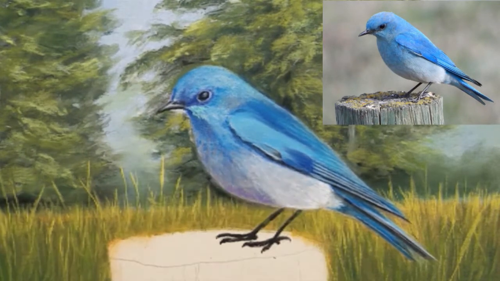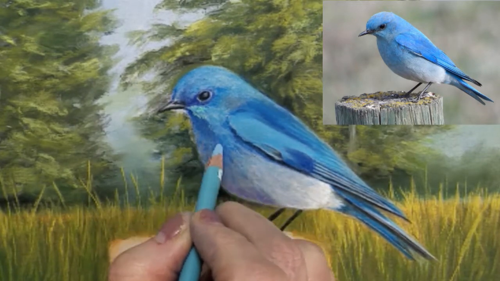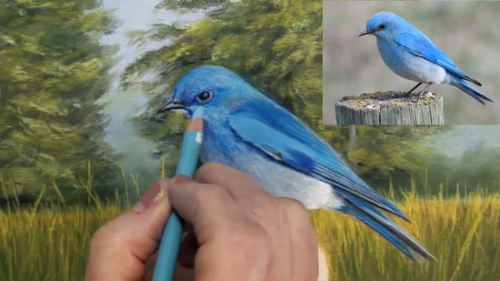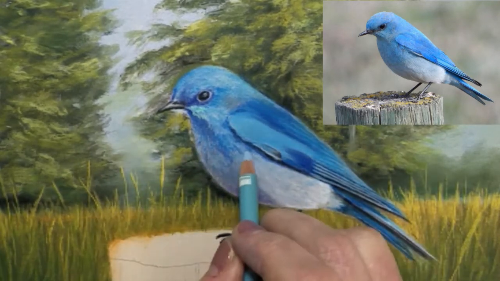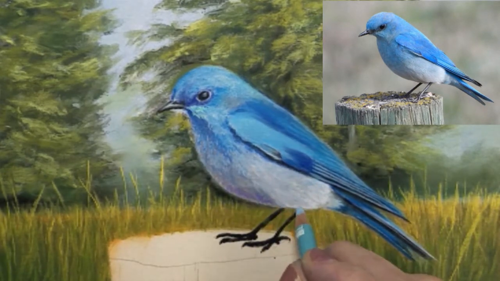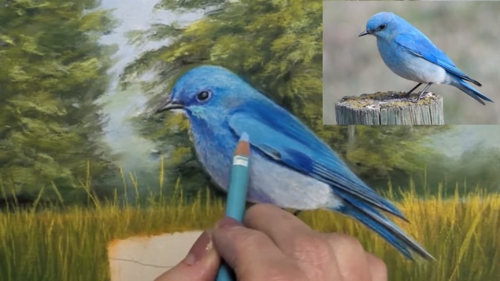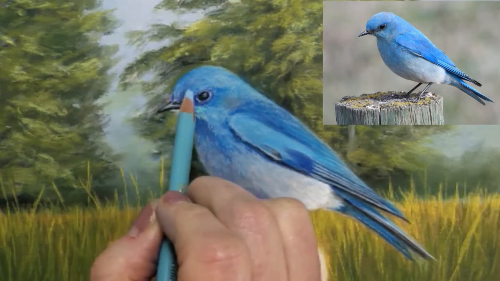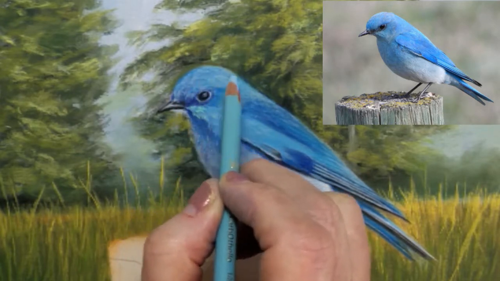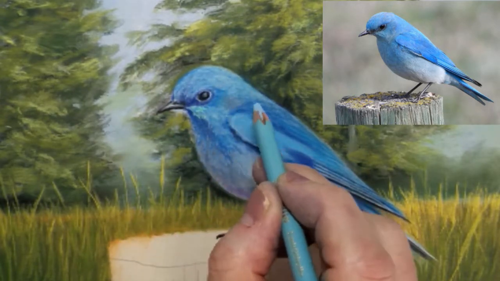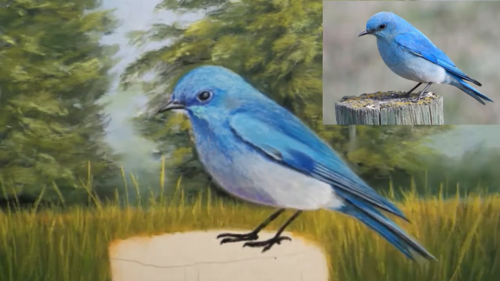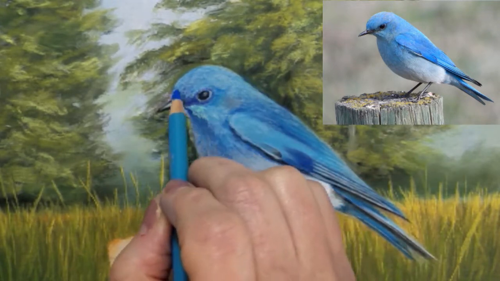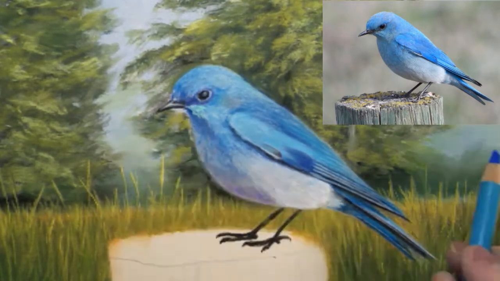I'm accentuating some of the shadows created from the wings to give it a little bit more realism. Use the light blue to create more of the soft downy feathers built up underneath the belly area of the bird and along the head and back area of his body. This also brings a little bit of fullness to the bird's body and contours his rounded body shape.